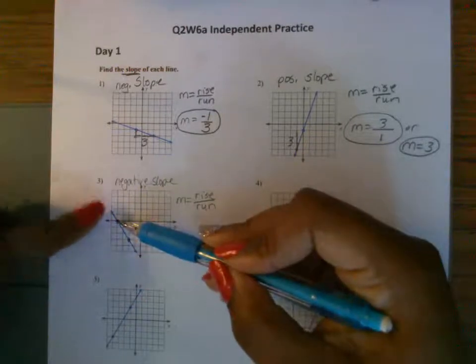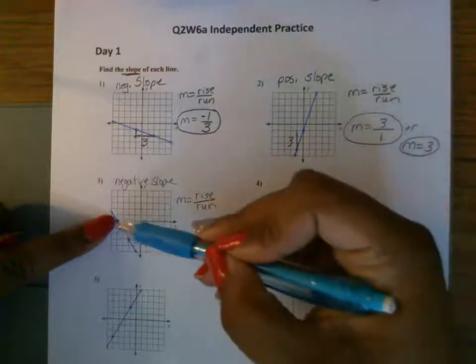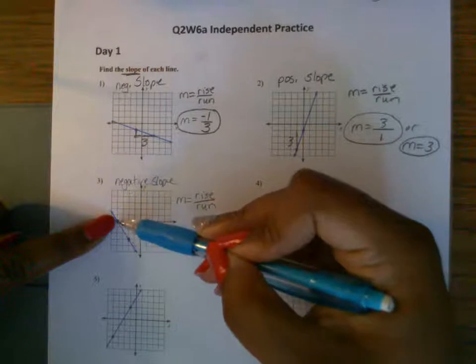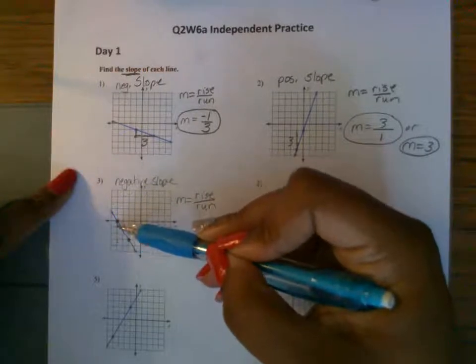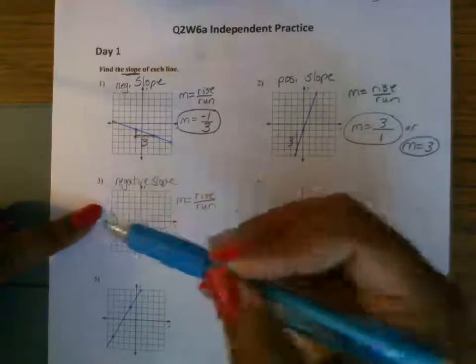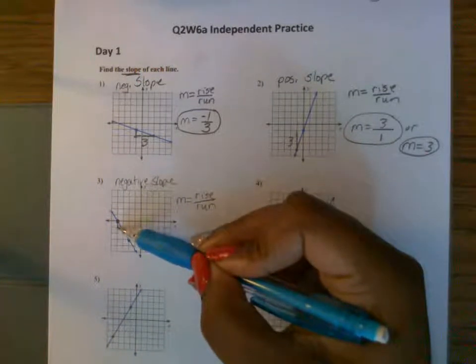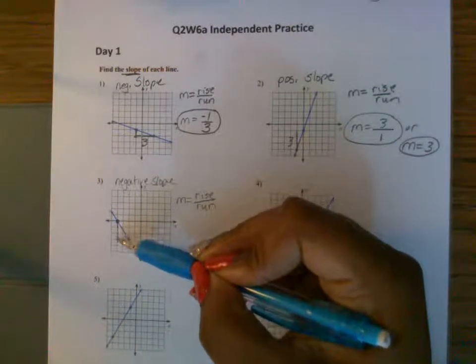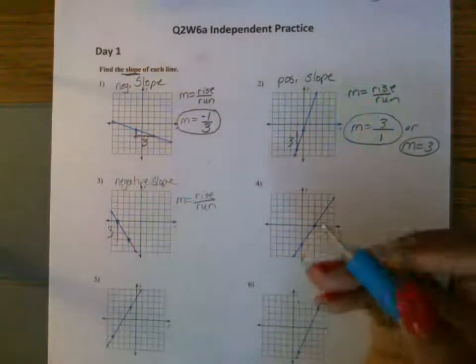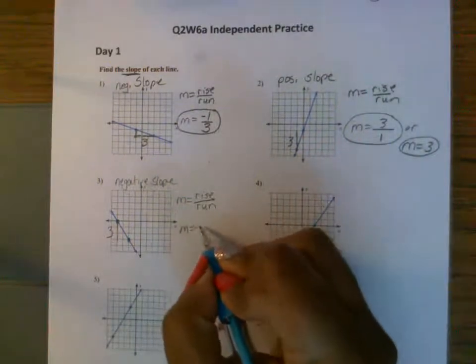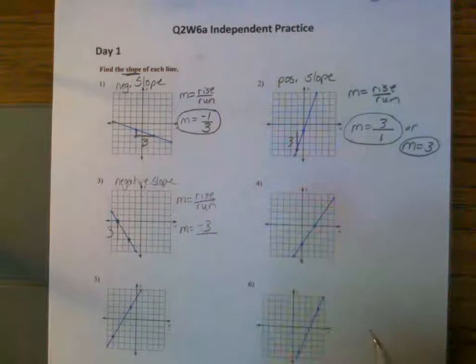Using my grid lines, I'm going to do my rise first. To get from this point to this point, I have to go down. Now, how far do I go down? I go from here to here. This is down 1, down 2, down 3. So since it's down 3, my top number is a negative 3.